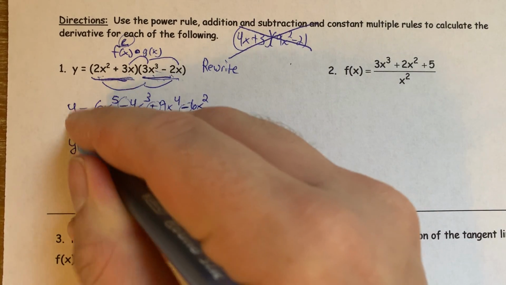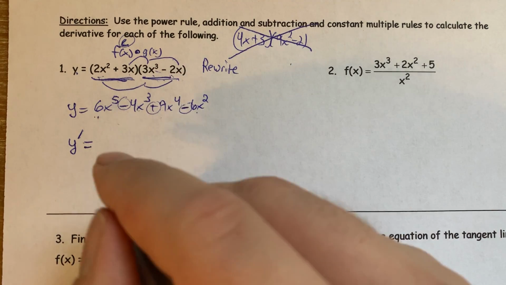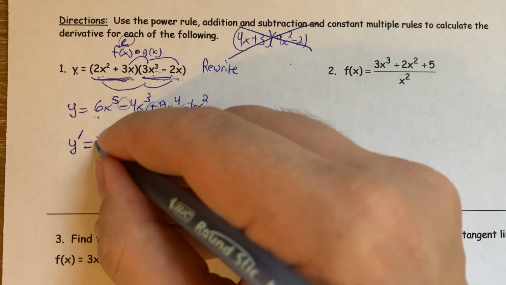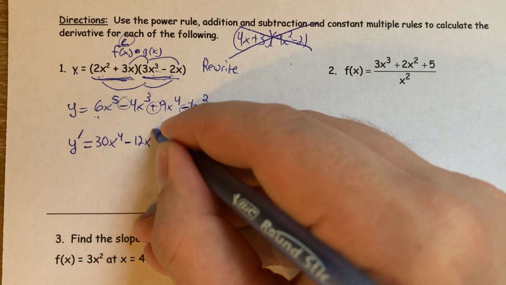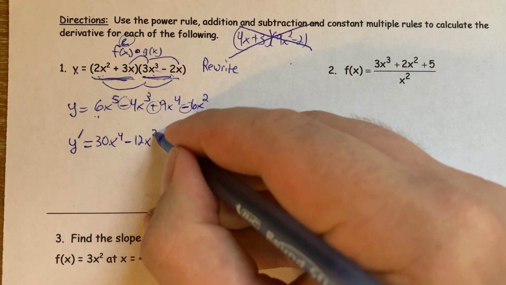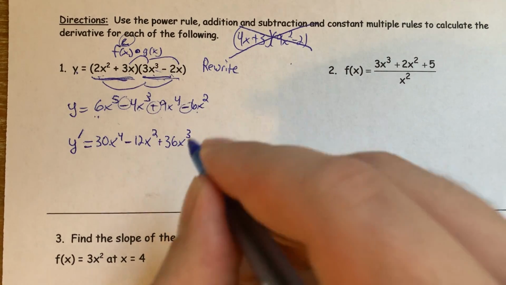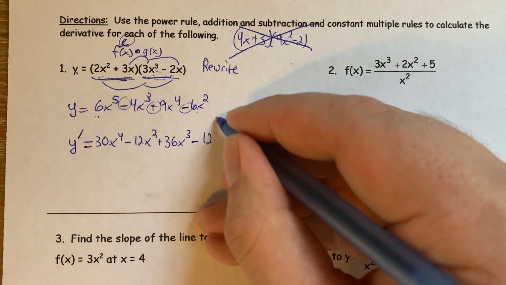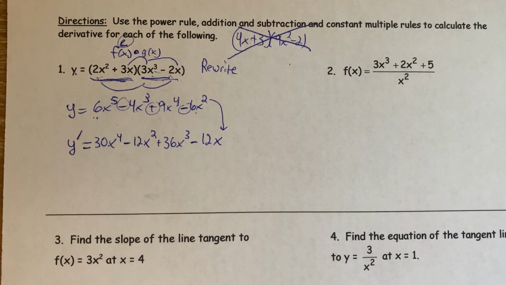But now we can. The derivative, y prime, notice I've switched over from y to y prime now because I'm about to do the power rule, is I multiply 30x to the 4th minus 12x squared, multiply and lower the power, multiply and lower the power, and I'm going to multiply and lower the power. Now there's just an x there. X to the 1 is x.